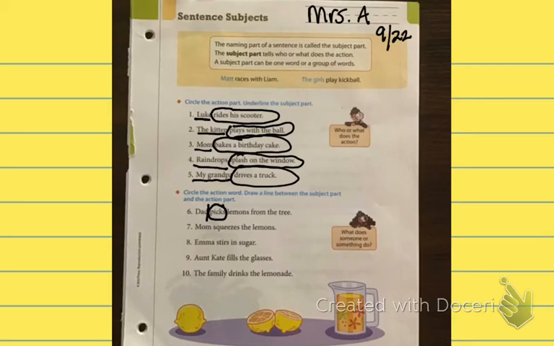All right. So the next one, number 7. Mom squeezes the lemons. What is the subject or the naming part of that sentence, Adrian? Mom. So we're going to put a what right after mom? A line. Yep, we're going to draw a line right after mom so we can separate that subject part from the action part.